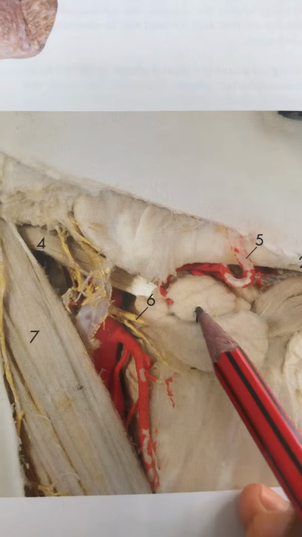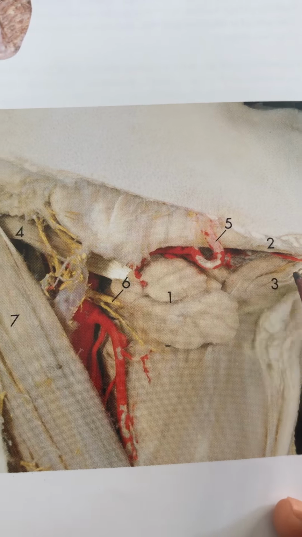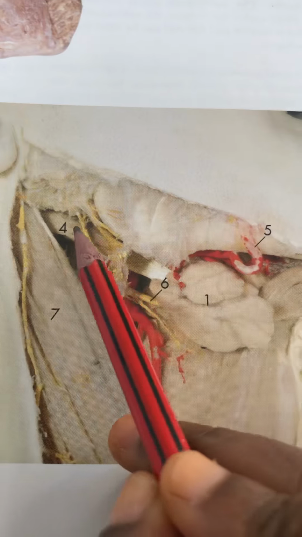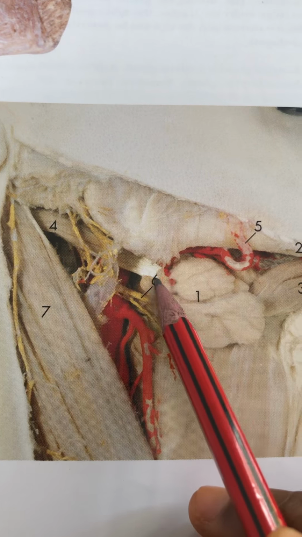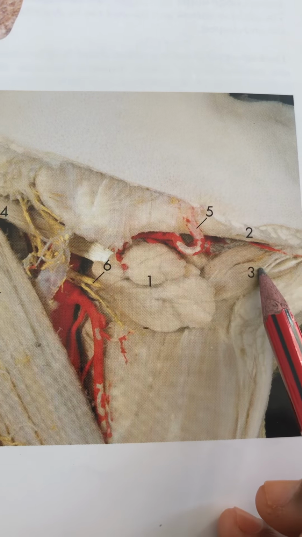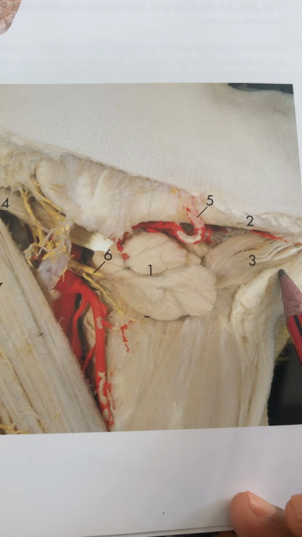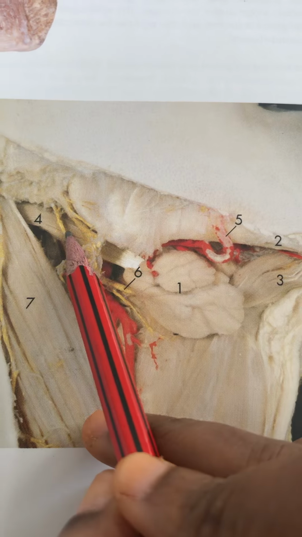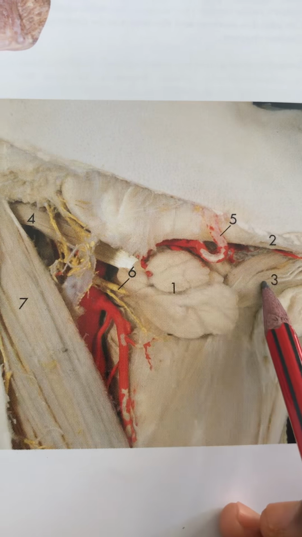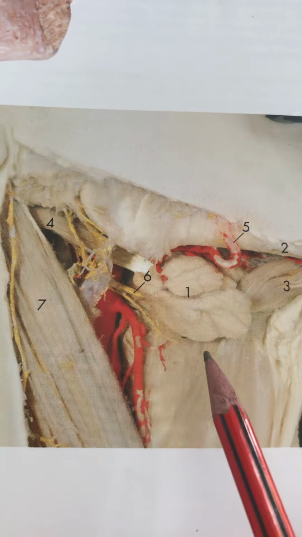And the next one is, here you will have the 2 bellies. Here is the anterior belly of the digastric, here is the posterior belly of the digastric. This is the intermediate tendon. The anterior belly of the digastric is supplied by the nerve to mylohyoid, since it is nearby, and the posterior belly is supplied by the facial nerve. So the anterior belly is different, the posterior belly is different.